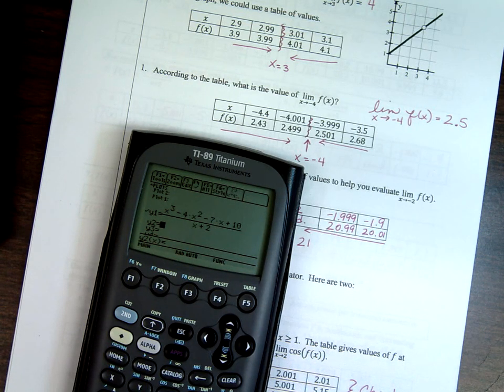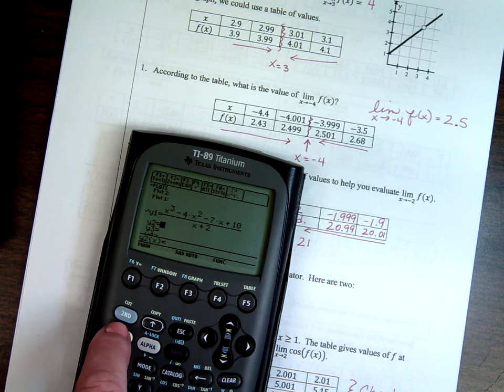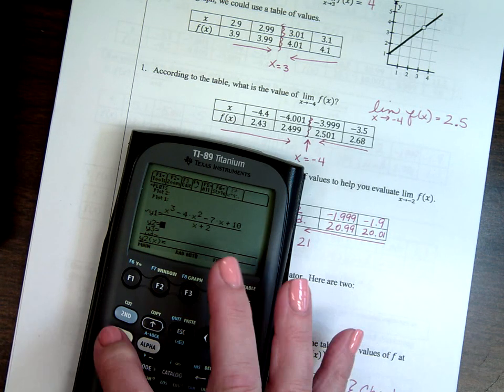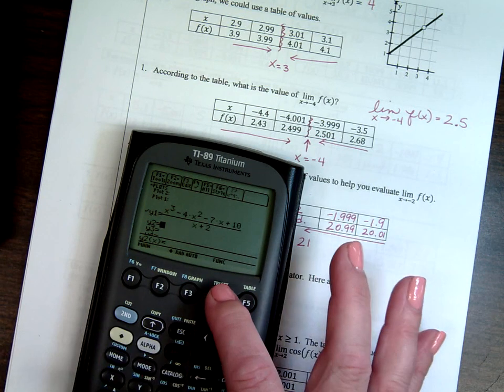Are you ready for the next thing? We're going to go to the table. Actually, let's go to table set first. So back to the Gatorade button. Is it yellow or green? What's your choice? Yellow. Yellow, okay. Yellow it is. All right, so yellow, and then F4, table set.